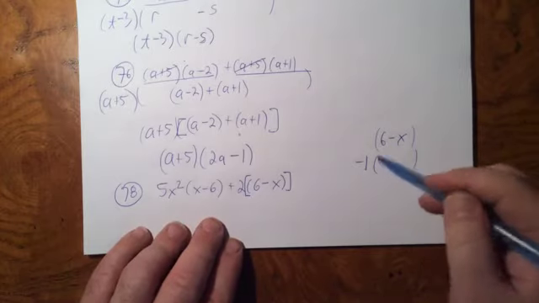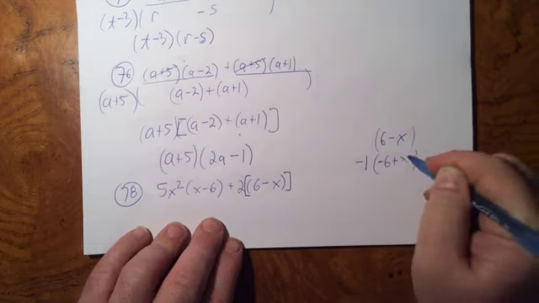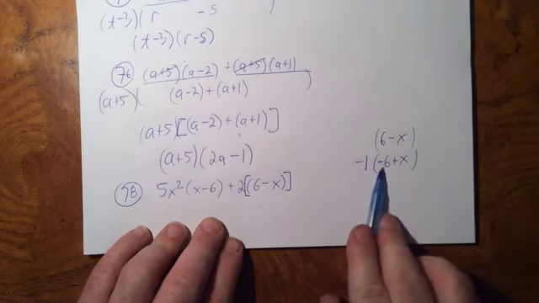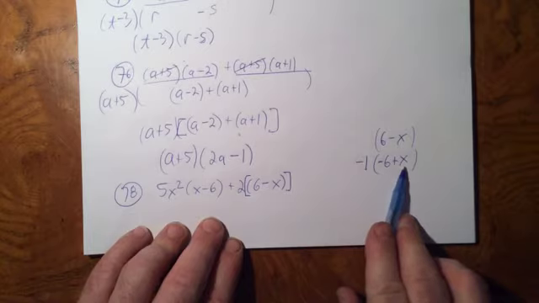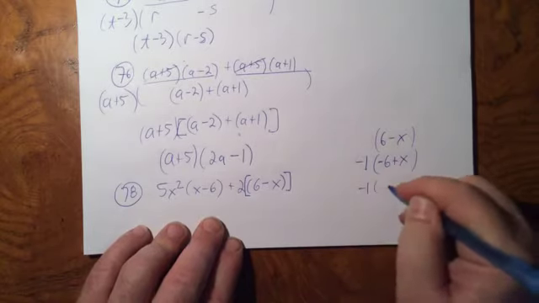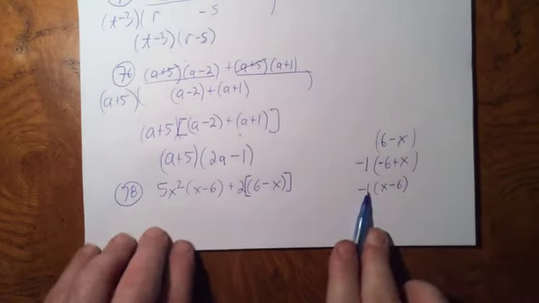By factoring negative 1 out, I need to switch the signs of what's on the inside. By doing so, I get negative 1 times (negative 6 plus x). Well, I can write negative 6 plus x as x minus 6. But I have to have the negative 1 here.